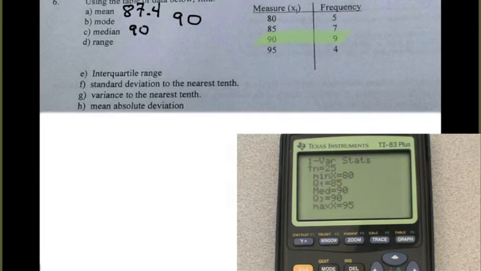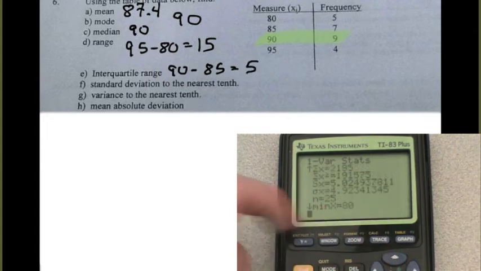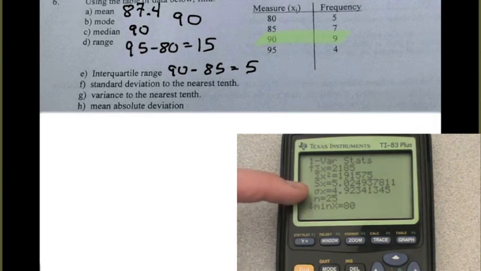And our range, if we subtract 95 minus 80, we'll get 15 for our range. The interquartile range, well, we know that Q3 is 90, so it's going to be 90 minus quartile 1, which is 85, so that's going to be 5. And our standard deviation to the nearest tenth, we want the population standard deviation because we're talking about everything, so that little σ to the nearest tenth would be about 4.92.